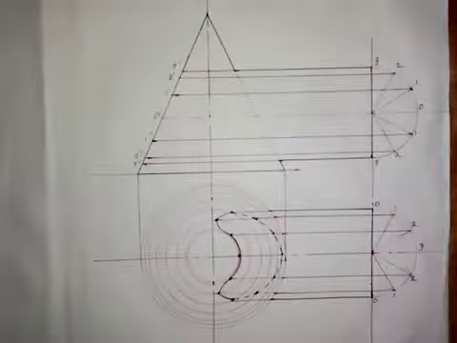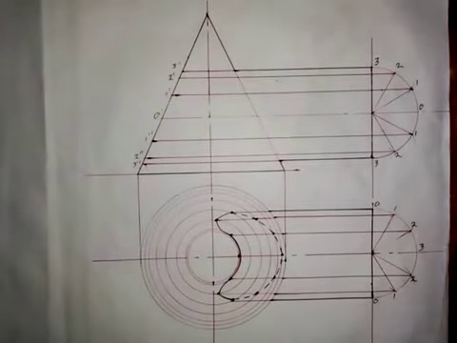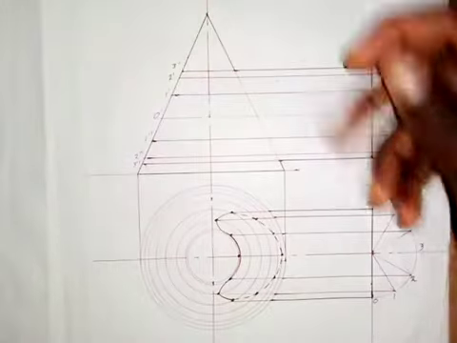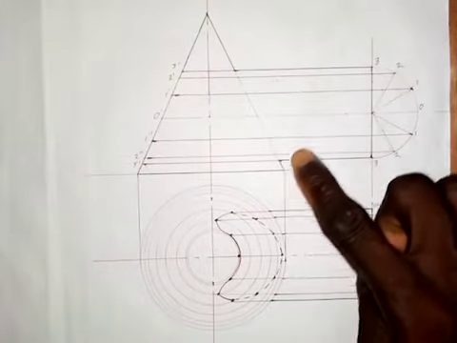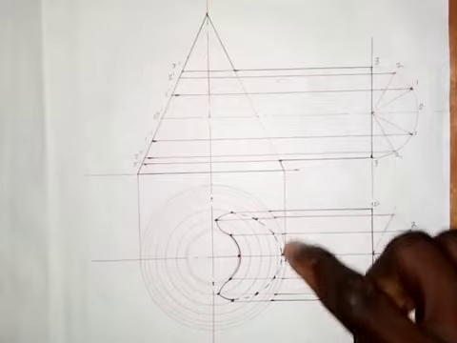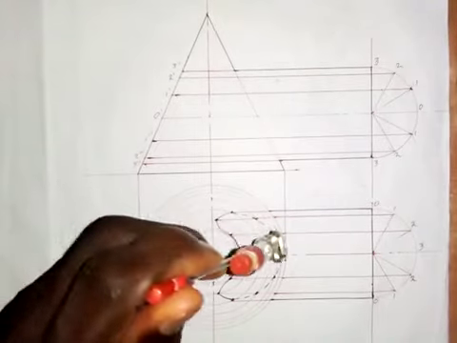All right, so this is how the down part will look. There's another thing that I need to show here, so I'll pause the video. When we are looking at this object from the top, this cylinder will cover this part of the base. So we have to show it hidden from here to here. So we are going to show it with a short dashes line.